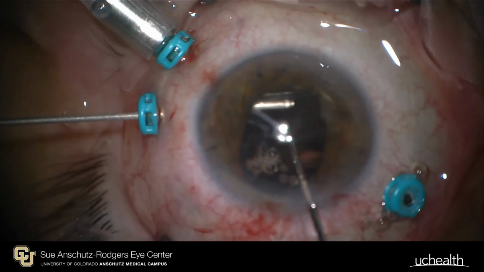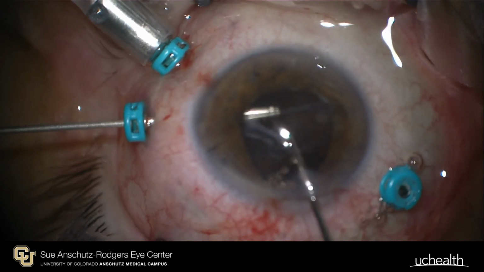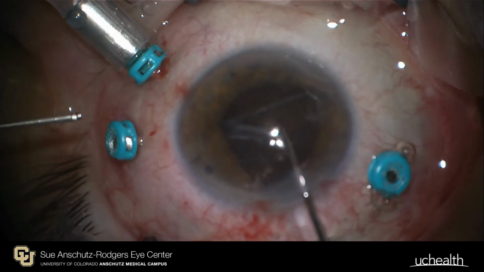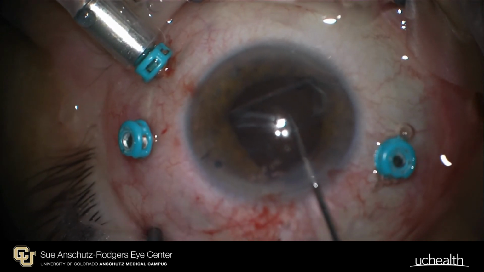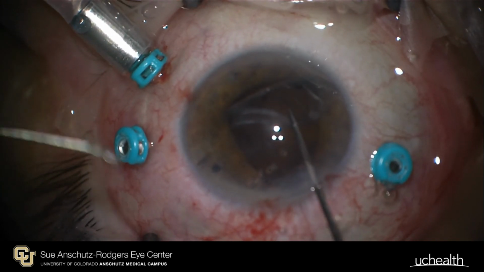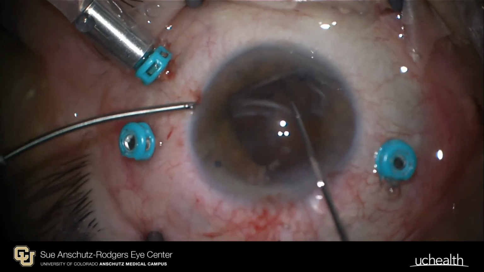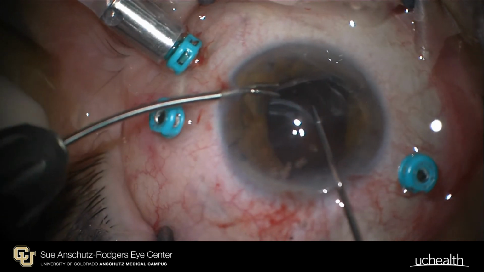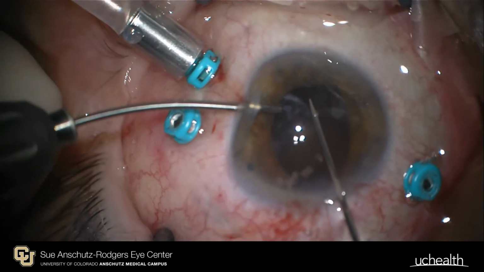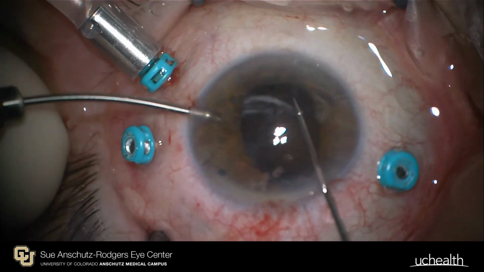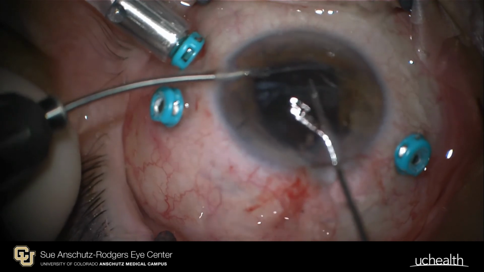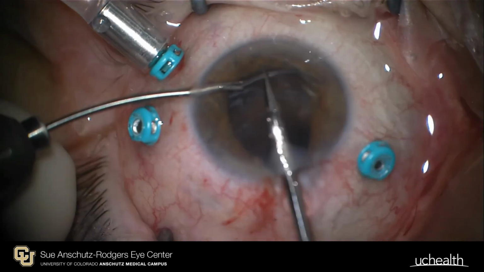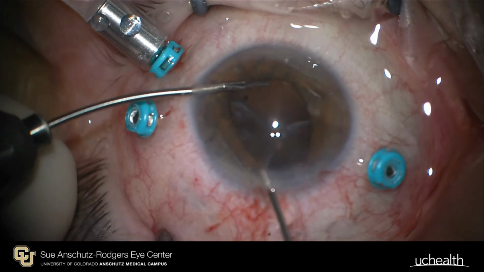A vitreous cutter was then planned to be used to remove the zonules with a second hand. However, instead, the capsular tension ring was noted. With the second hand, forceps were used to grasp the CTR. Then, the same intraocular scissors were used to cut the CTR. Forceps were then used to rotate the CTR out of the eye.